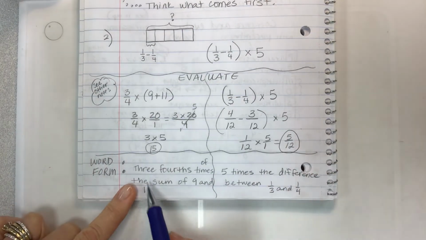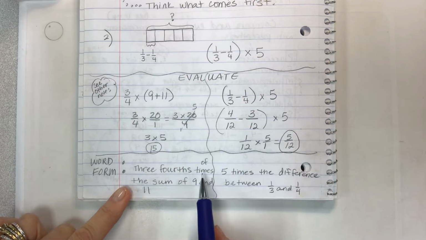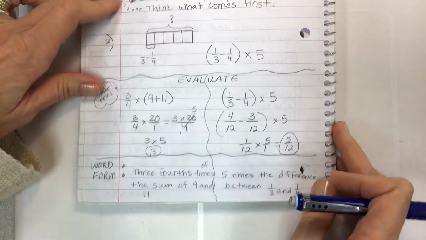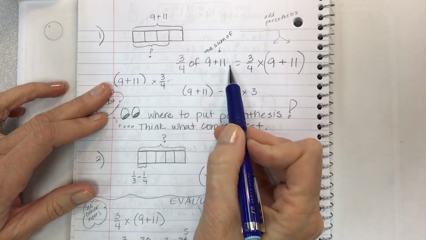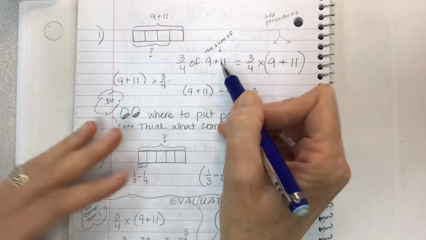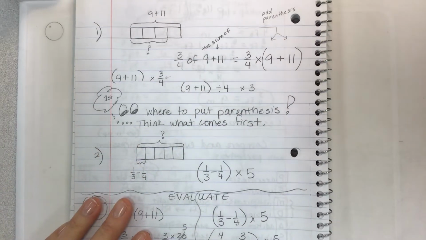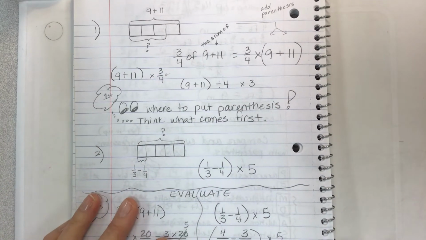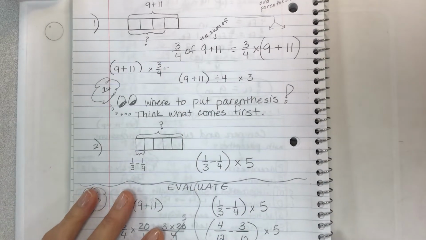Down at the bottom here, this is on another page of notes. We will also have to do word form today. So for example, 3/4 times the sum of 9 and 11. Okay, that's what's happening up here. 3/4 of the sum of 9 and 11. And so you'll have to be able to write it in words, as well as know that sum means you've got to set it up with an addition expression, and you have to get the sum first before you can take a fraction of that answer.